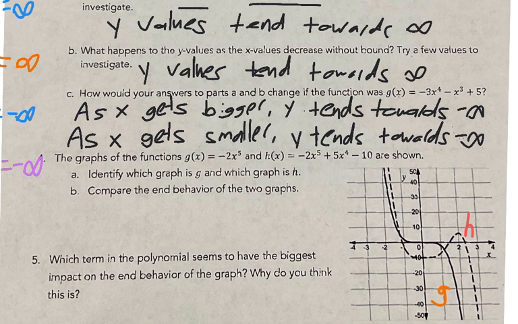As the x gets really big, what are the G values doing? They're getting really small, so they're going towards negative infinity. What about H as x goes to infinity? For H, the y's are also going to negative infinity. So they have the same end behavior when x gets really big. What about when x gets really small? They're both going to positive infinity. So they do the same thing as x gets really small. So they have the same end behavior.